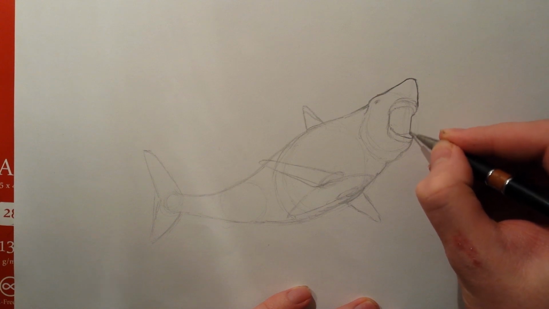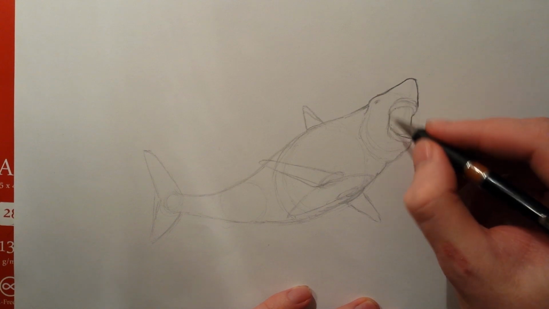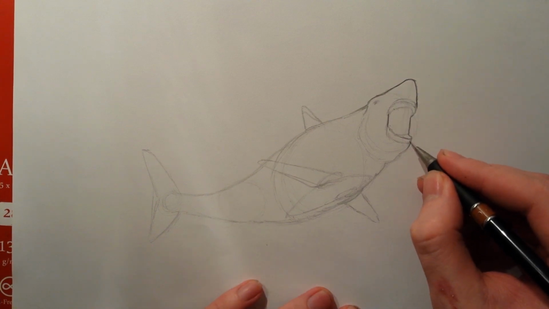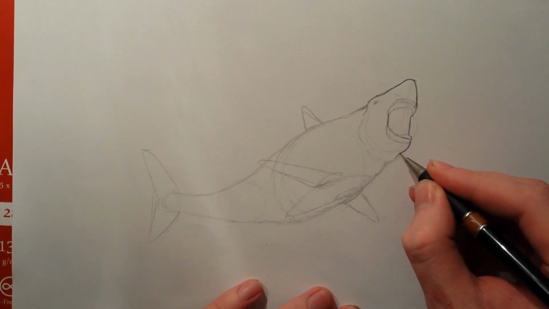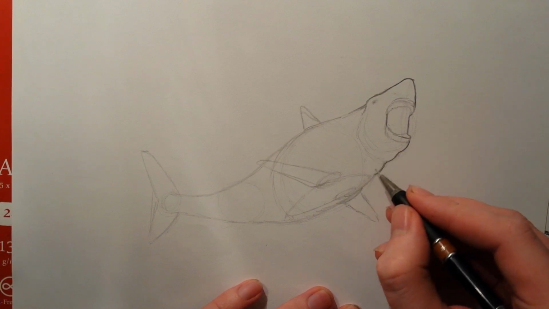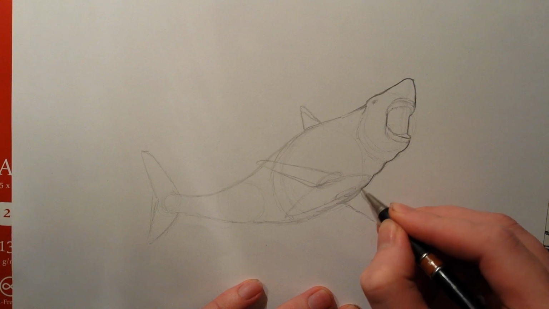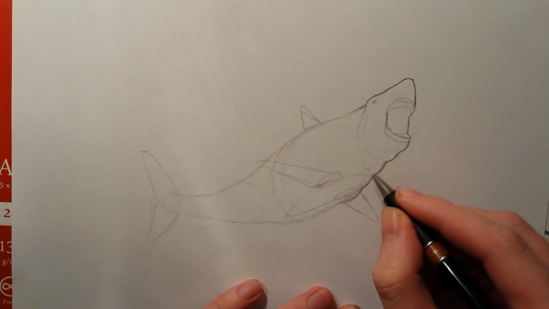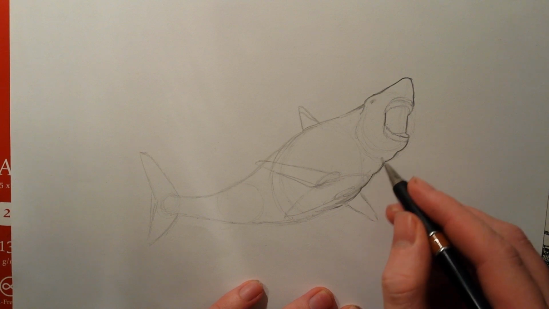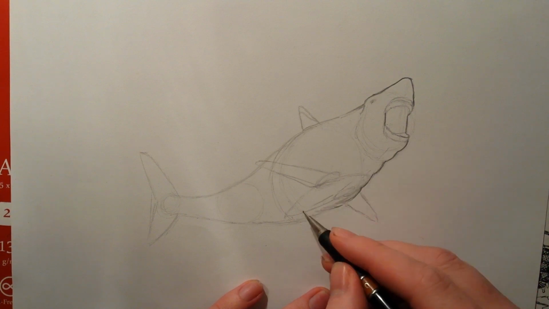Alright, let's just go over a couple of those lines that we created and make it a little bit cleaner. And there's this bump. So this is actually the bottom of his body over here.